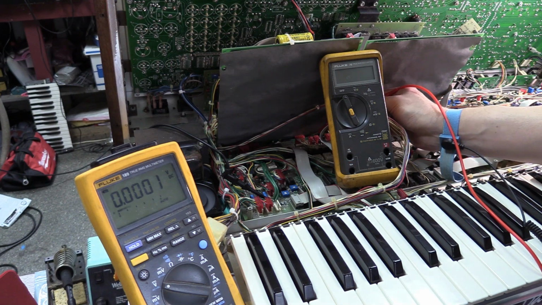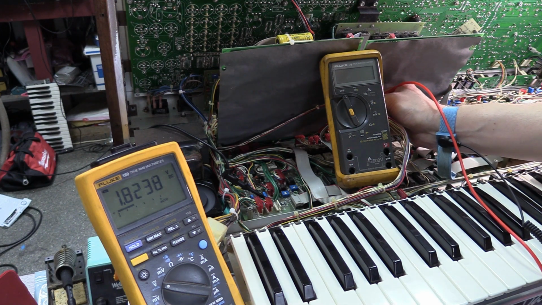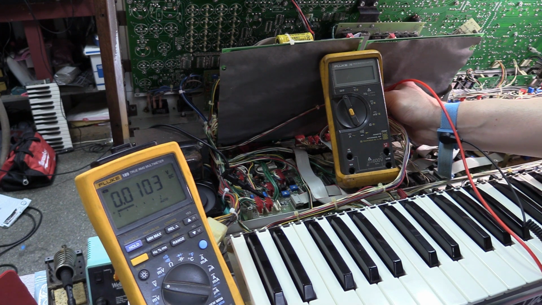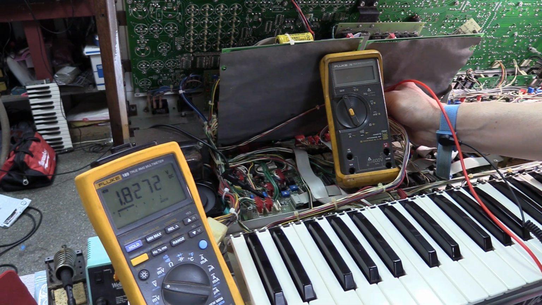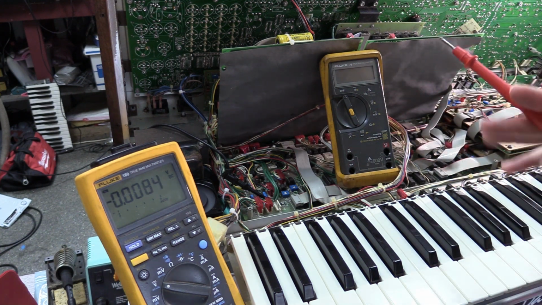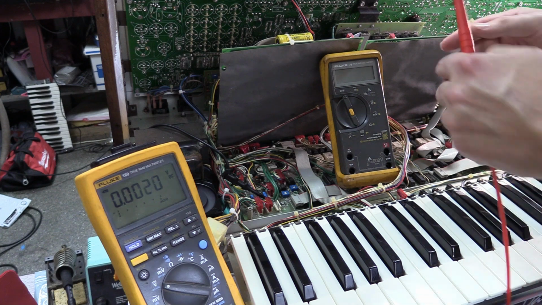Here's oscillator 1 of that one. It's 1.8. Here's oscillator 2 of voice 1, 1.8. Here's oscillator 3 of voice 1, 1.8. So it is an auto tune failure. And let me take a quick look at it here.